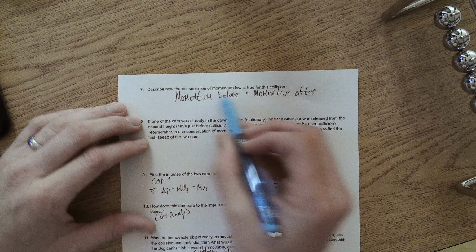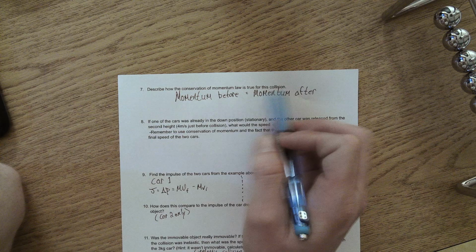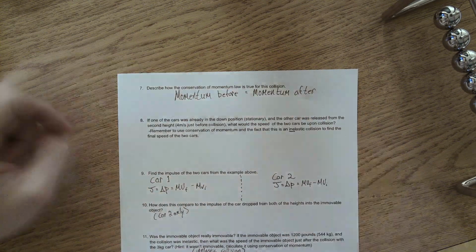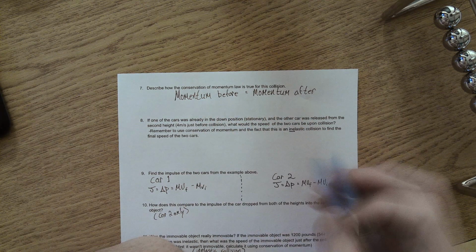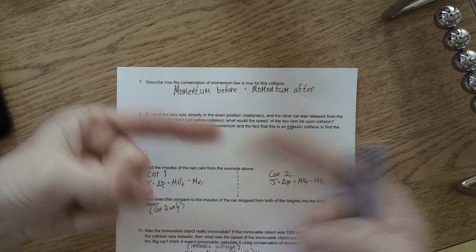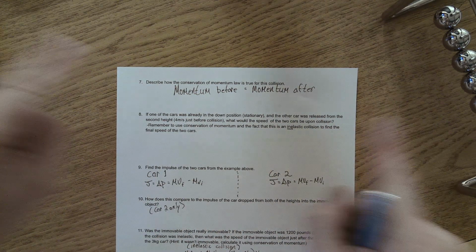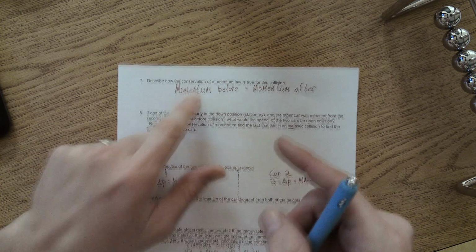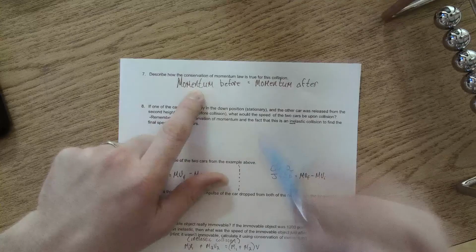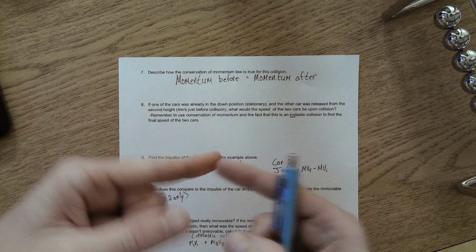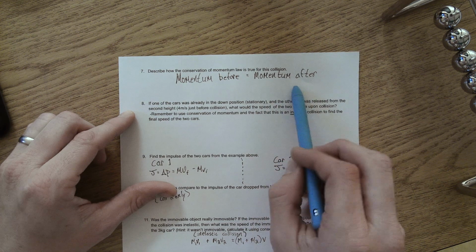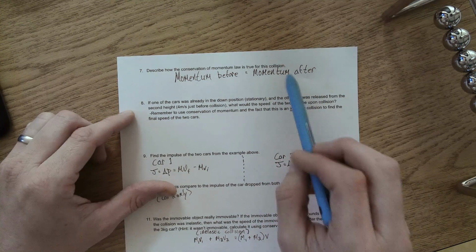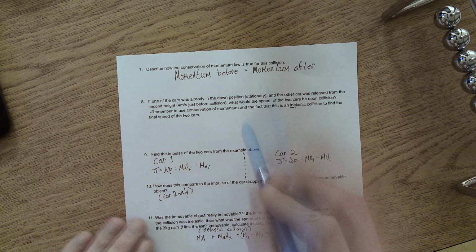Describe how the conservation of momentum law is true for this collision where the two cars collide together. Somehow in your statement you need to show that your momentum before is equal to your momentum after. Well, they have equal and opposite momentums because they're the same car going at the same speed. So the momentum before should be equal and opposite, which means if you add them up, it should be 0. And after the collision, they're stopped. So if they're both stopped, you add them up, still 0. Something along those lines, describe it there.